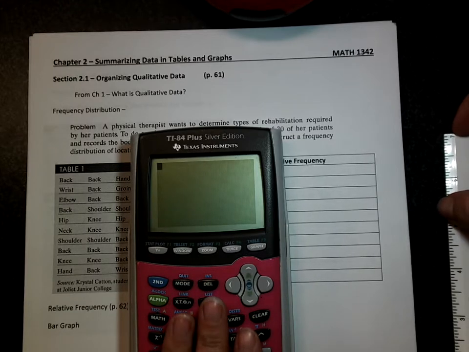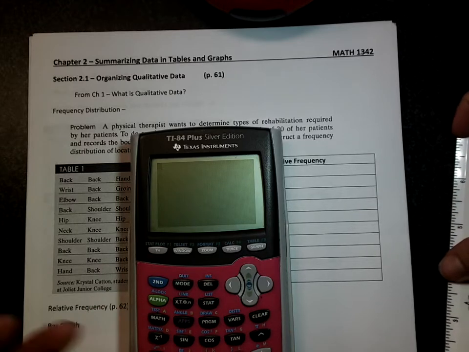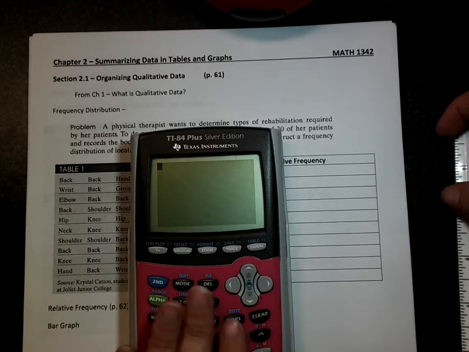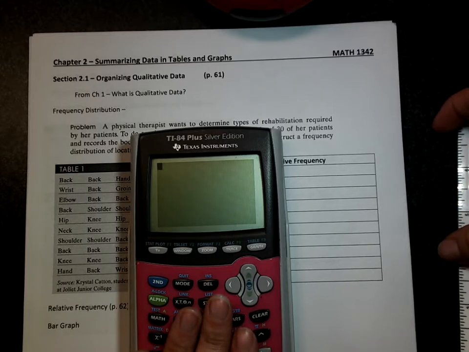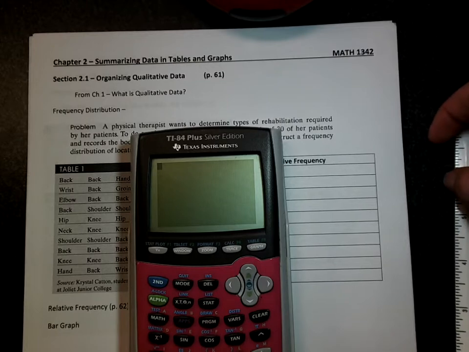We're not going to be using Microsoft Excel for the course. If you already know Microsoft Excel and you would like to use it, that's fine. But I'm going to be teaching all calculations using the graphing calculator, not StatCrunch, not Microsoft Excel, but everything in the calculator.